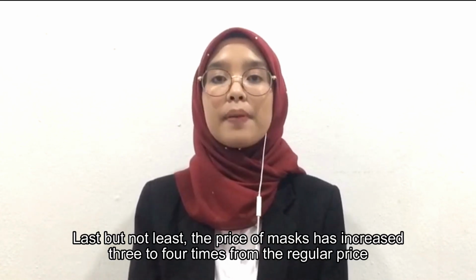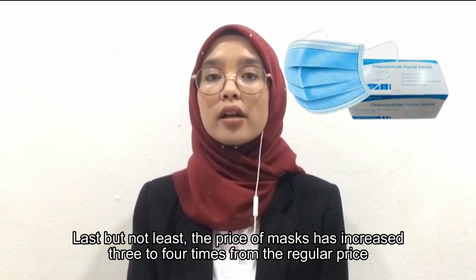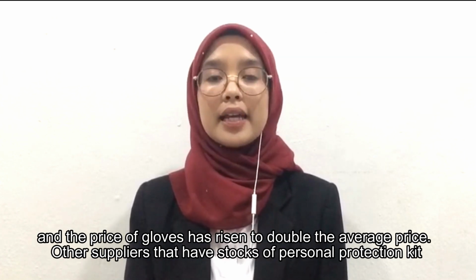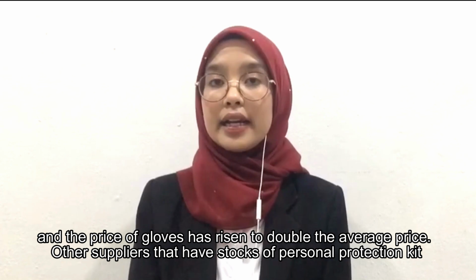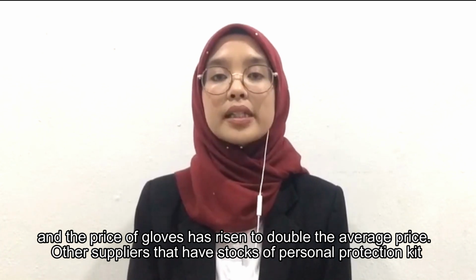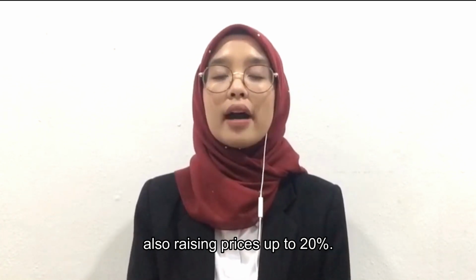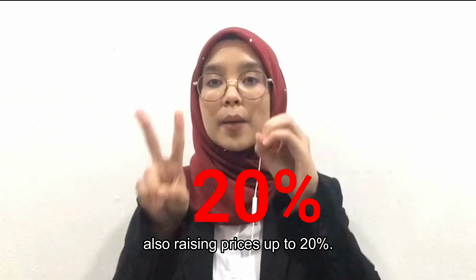Last but not least, the price of masks has increased 3 to 4 times from the regular price, and the price of gloves has risen to double the average price. Other suppliers that have stocks of personal protection kits are also raising prices by up to 20%.